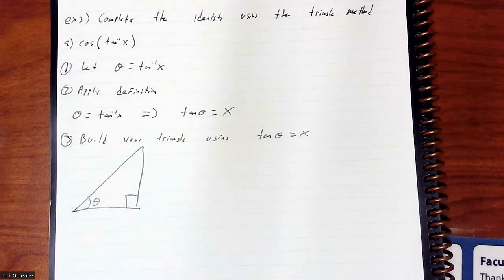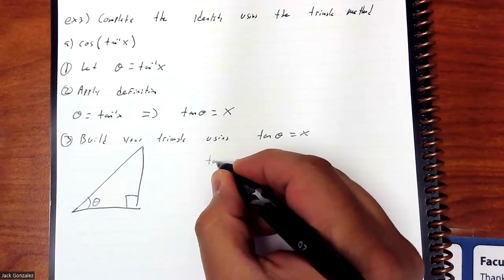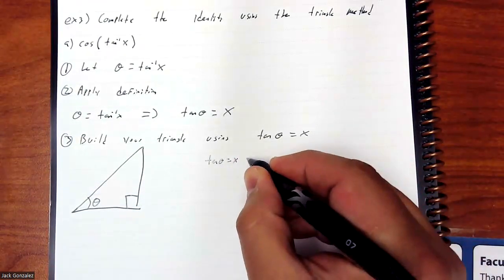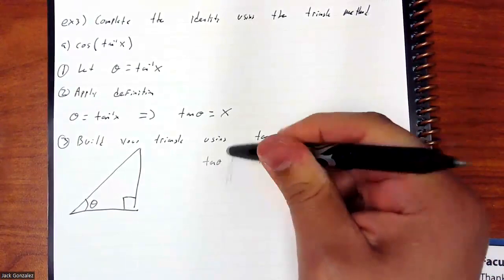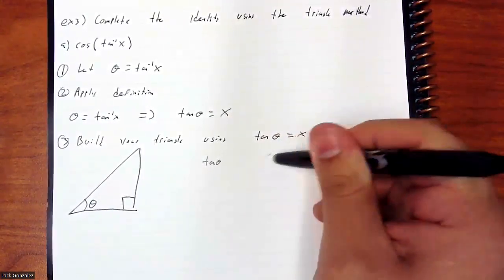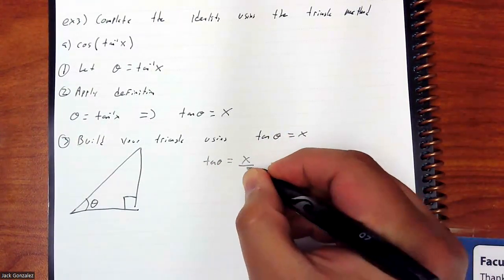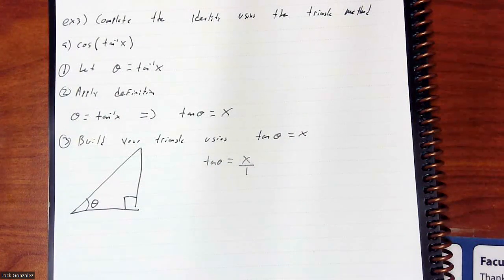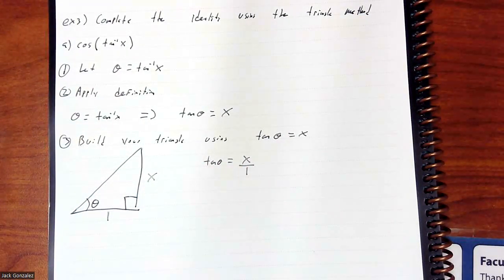All right, so tangent theta is equal to x. You agree that this is the same as x over 1. Let me write that prettier. You can always put a 1 underneath. So I can use the opposite over adjacent. But find your hypotenuse.